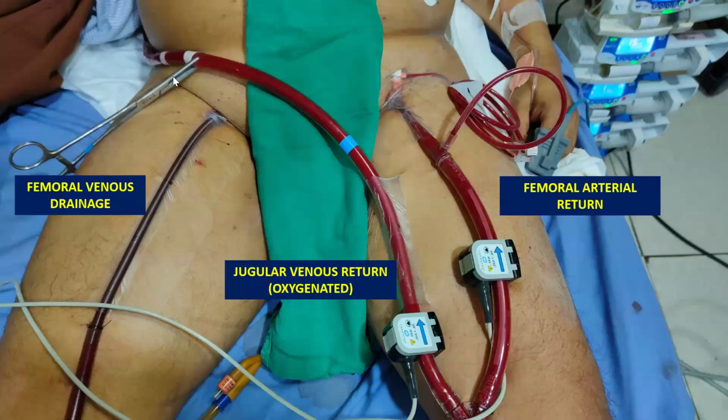Why this clamp? The venous return that we are giving goes against a lower pressure than the arterial line. So if we are not clamping it, all the flow will go there, and we will not get any arterial circulation going. So for that, we put a clamp.